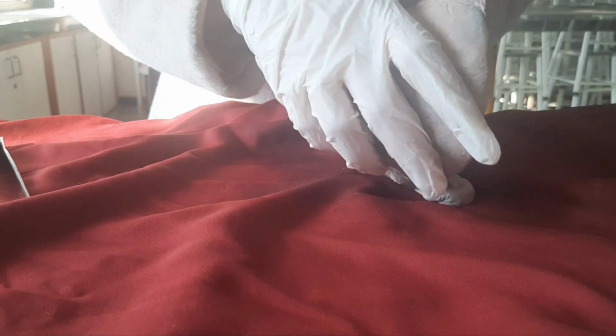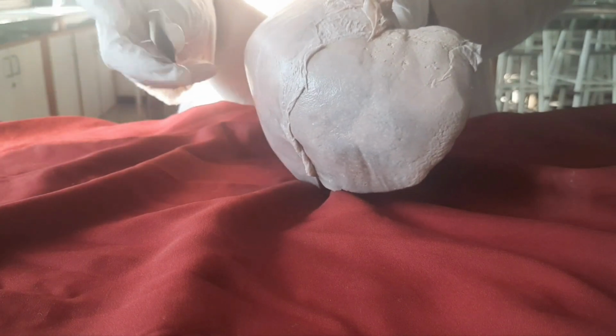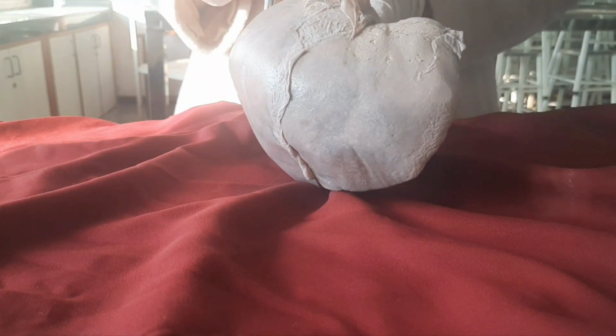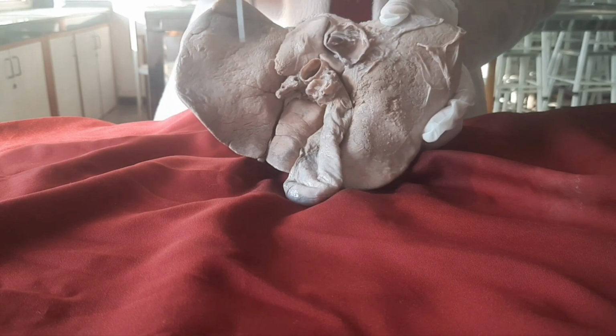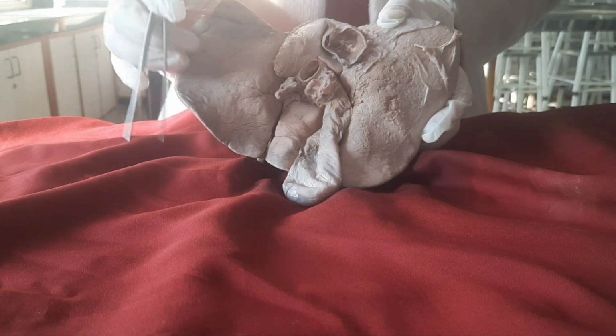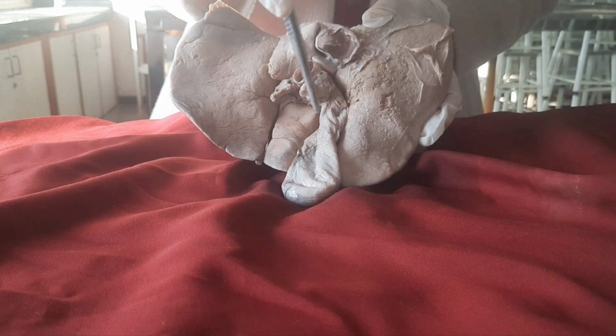So this is the specimen of a human liver. This is the anterior surface of the liver, and you can see that it is convex in shape. This is the inner part of the liver, which has been divided into two surfaces. The superior part is known as the posterior surface. This much is the posterior surface of the liver, and this is the inferior surface of the liver.